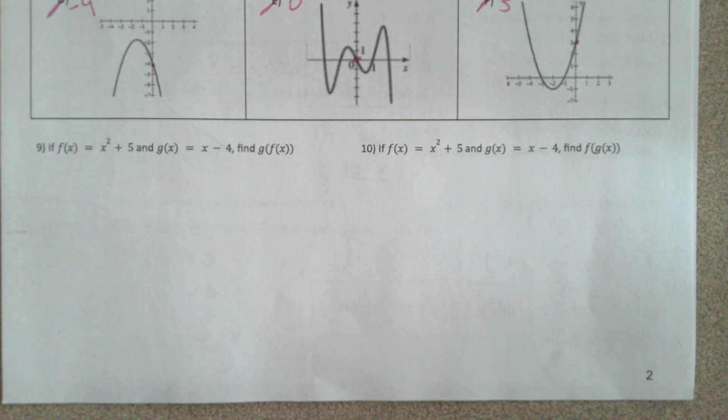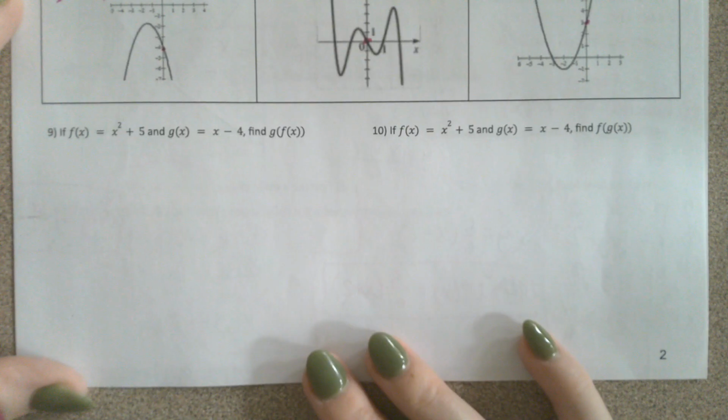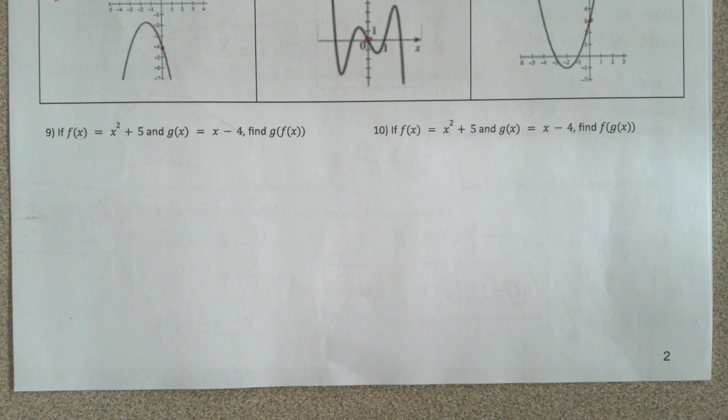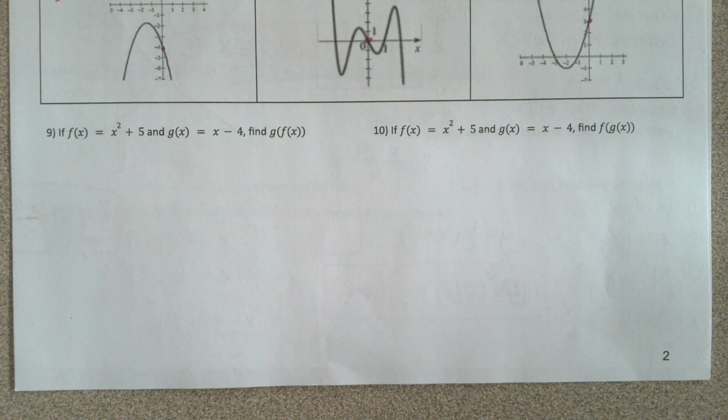All right. Here we are at composition of functions. You may remember this as the f of g and g of f functions. So basically this means we are plugging one function into another. So there are a couple ways to look at this. I'm going to try to break it down into what I think is the easiest to follow way as possible. So number 9.